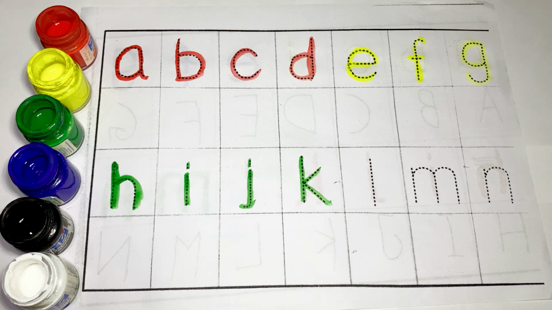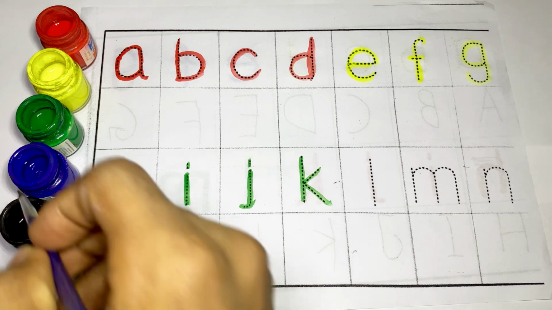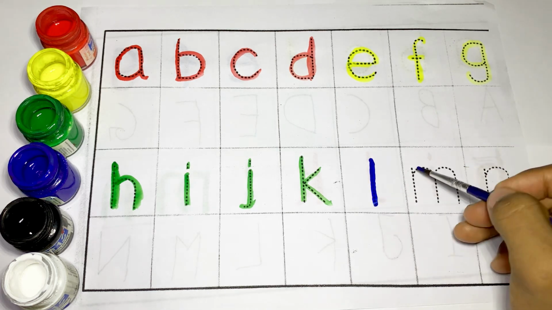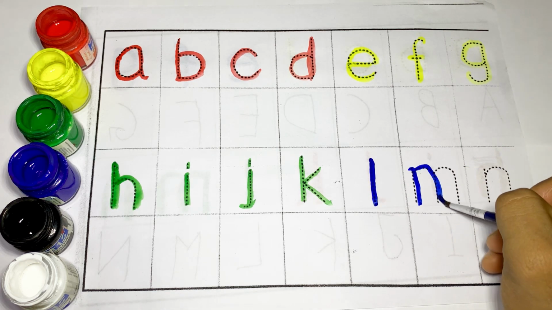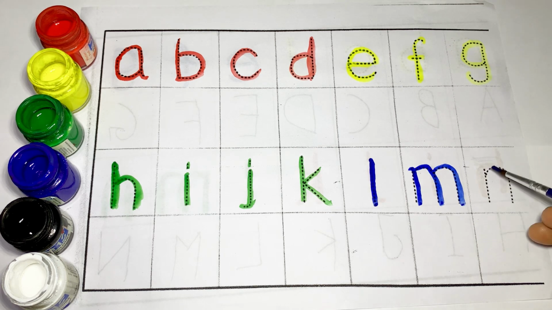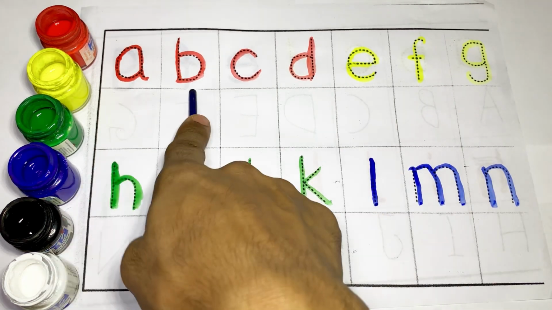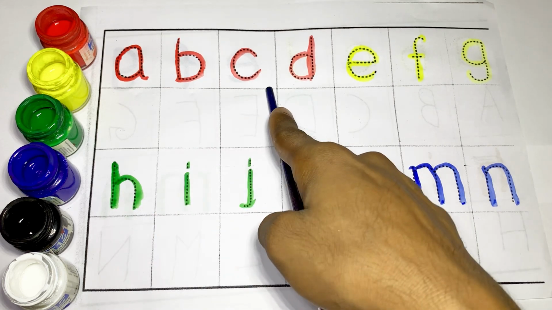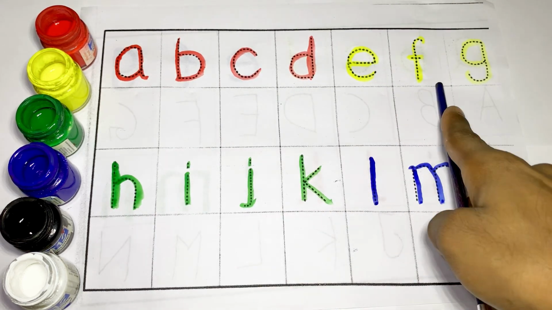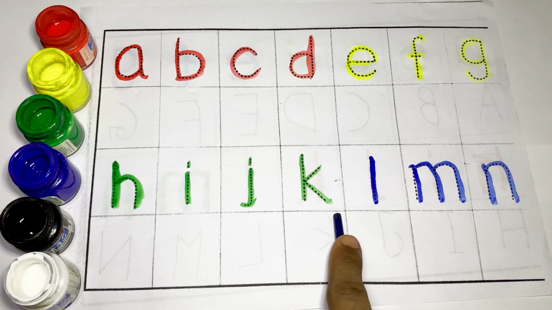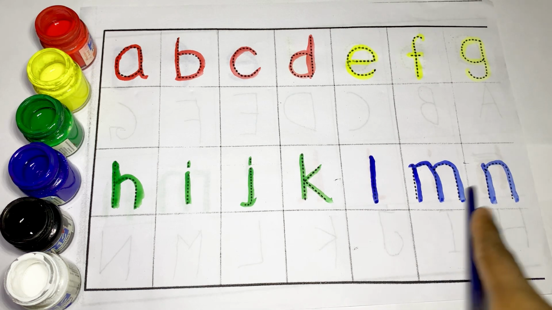Kids now draw L. L for lion, L for lemon, and use blue color. M. M for moon, M for mango. N. N for nose, N for nest. Small alphabets of A, small alphabets of B, C, D, E, F, G, H, I, J, K, L, M, N.